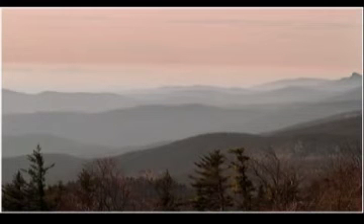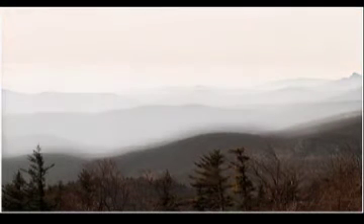The third type of perspective is aerial perspective, which is created by atmospheric haze. For example, when you look at a mountain, you can see different layers of the mountain range, and the layers in front are much clearer than the background.